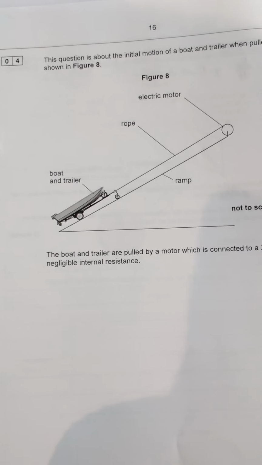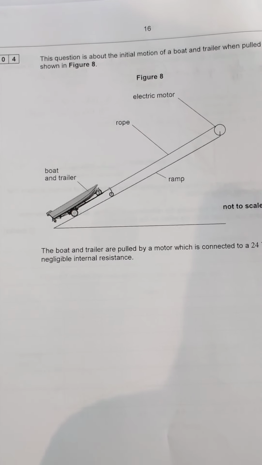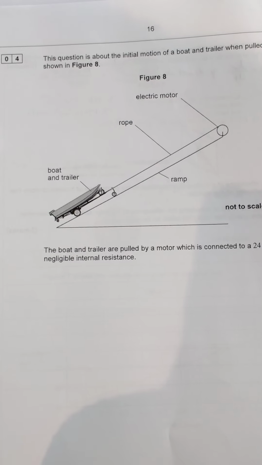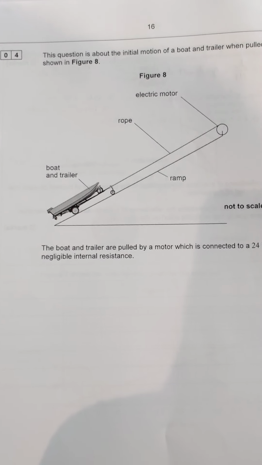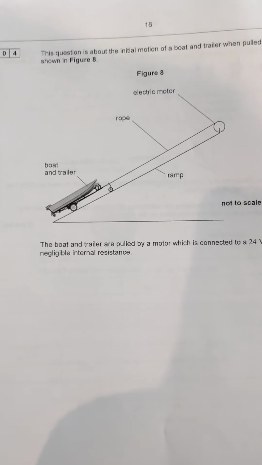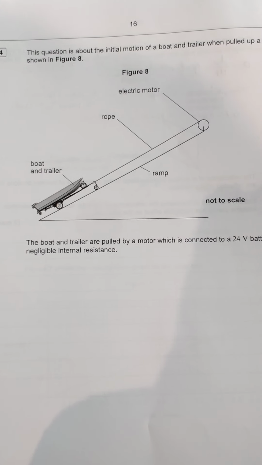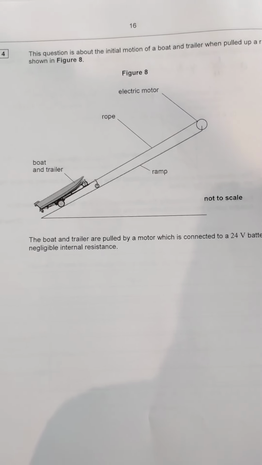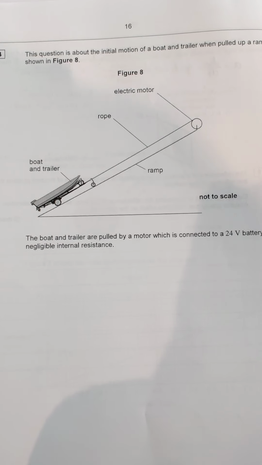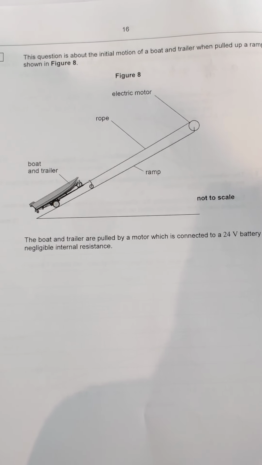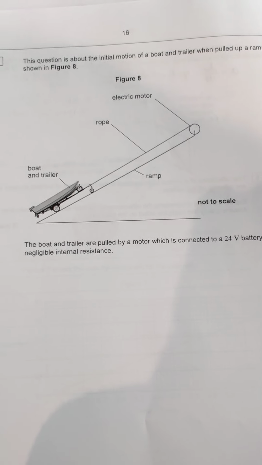Question 4. In this one, we're combining a bit of mechanics and a bit of electricity, but it comes down to being mostly an electricity question. Got a boat being pulled up by an electric motor here, and we've already got a bit of information. It's a 24-volt battery that's doing the pulling. Negligible internal resistance, so we don't have any complexity there.